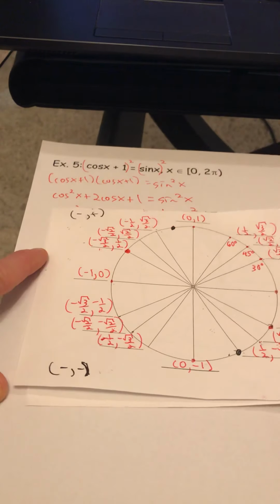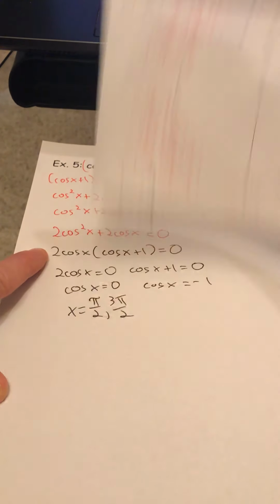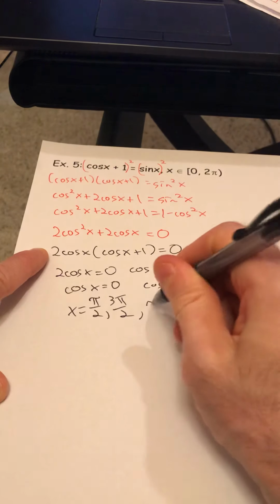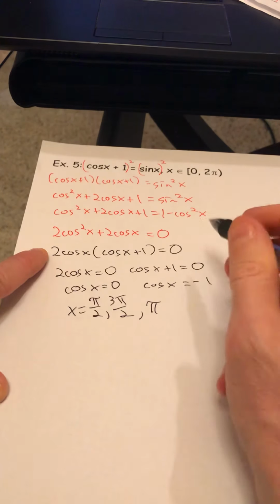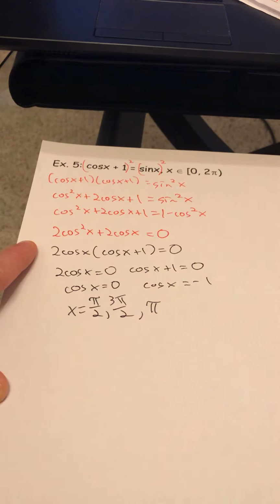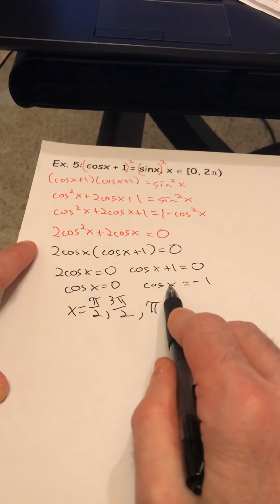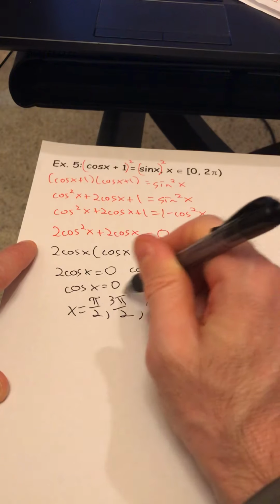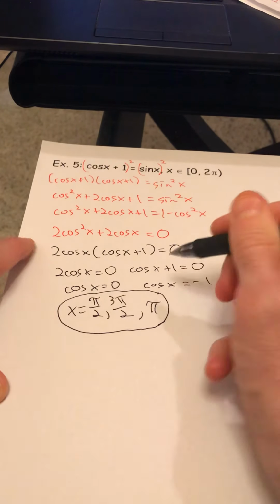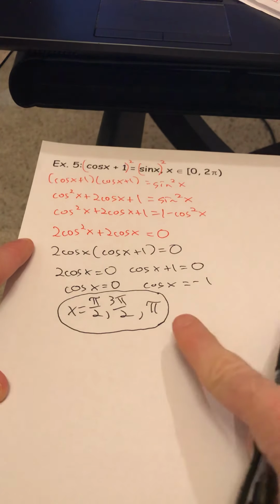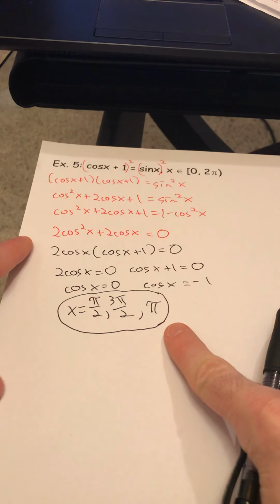Well, cosine equals negative 1 at pi. So those are our 3 solutions from 0 to 2 pi. Again, none of these problems had a period change today, so that does make things a little bit easier. There is an assignment again on Pearson for this portion of 5.5 as well.